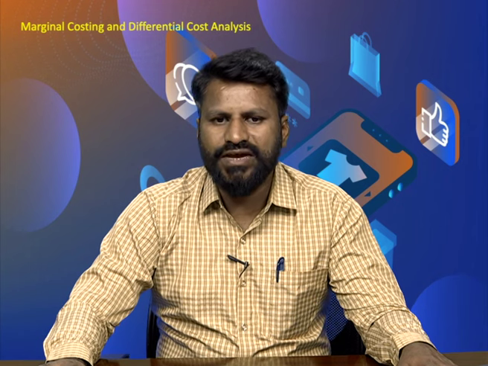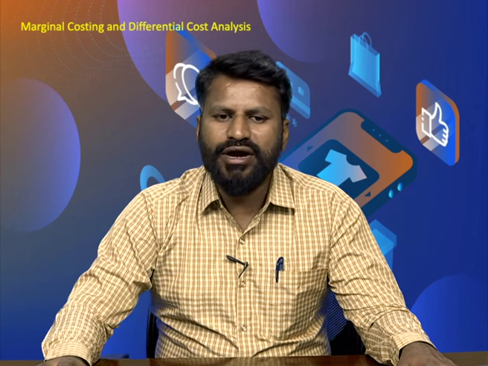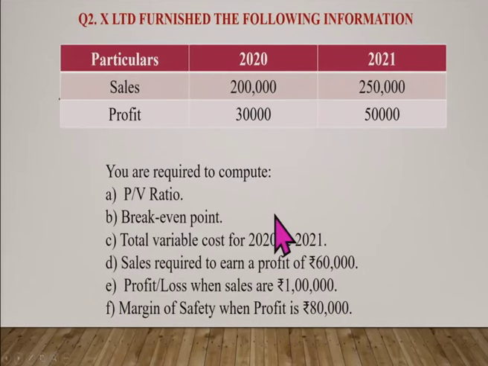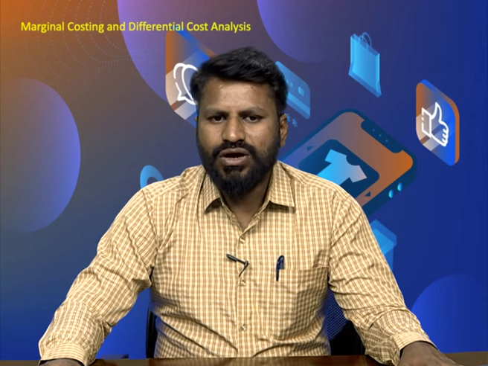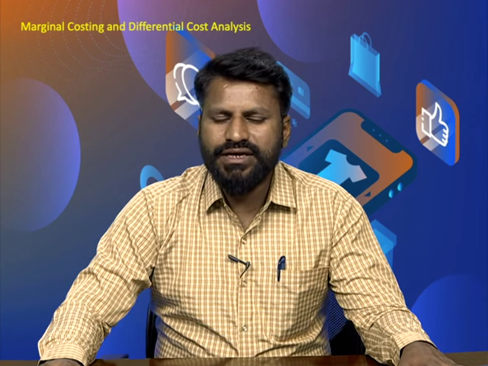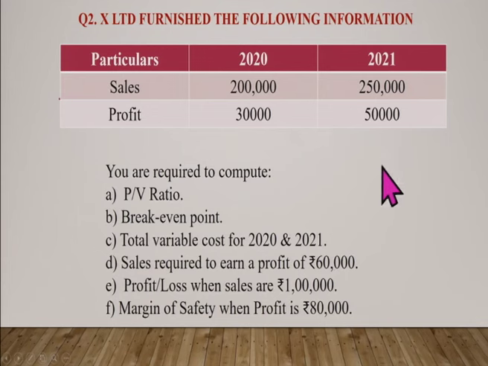Once you have calculated the PV ratio, we have to calculate the break even point. To calculate the break even point we require the fixed cost, but we do not know the fixed cost. So before calculating the break even point, we first have to calculate the fixed cost. How are we going to calculate that? Here we already know the profit, but the variable cost and fixed cost we do not know. So to calculate the fixed cost, we have to take the help of the PV ratio.